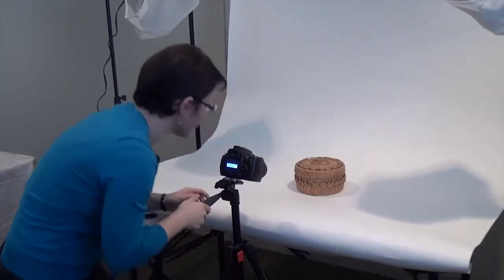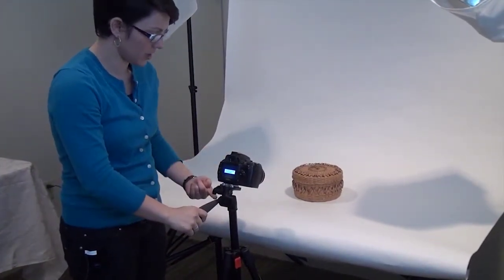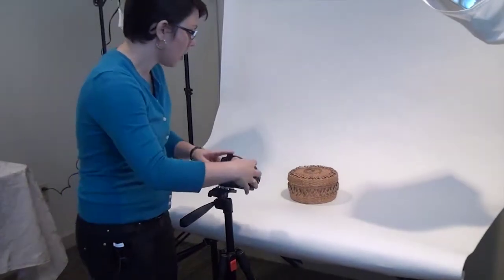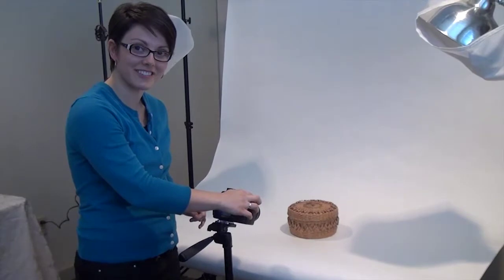Use your tripod's levers to raise the angle or to adjust the height. Once you have the composition the way you like it, start making some pictures. I recommend making a lot of photos of the same object. We'll call these drafts. Make maybe 5 or 6 drafts and review each one after you take the picture.